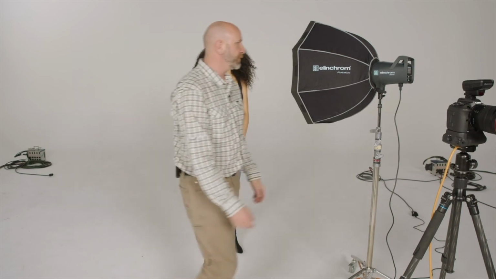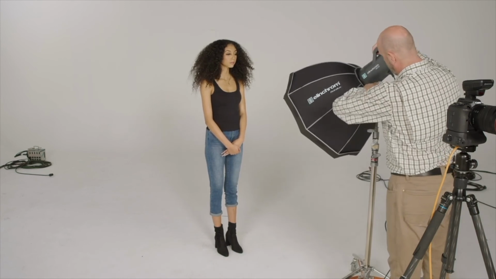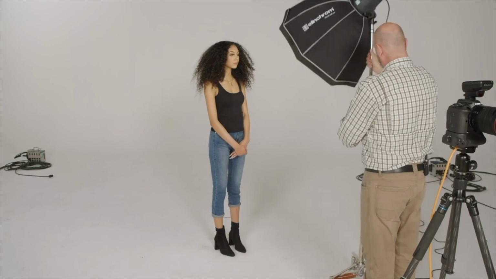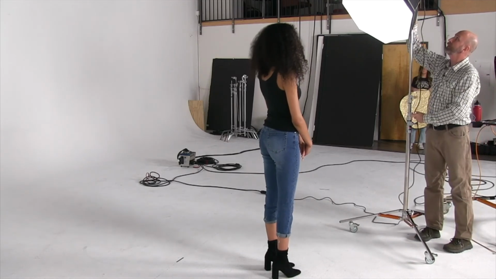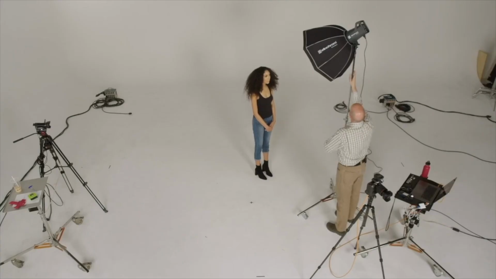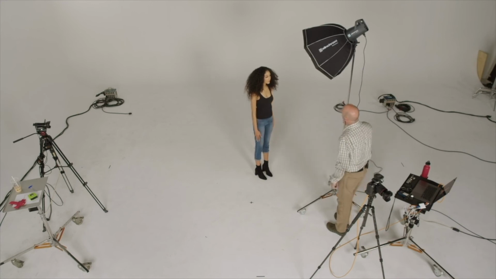So what I'm going to do is take my key light, the only light in this setup, and raise it up. I'm going to make it pretty darn high. First I'll point this down, and then I'm raising this up pretty darn high without killing myself. About like that. That's about 7.5 feet, so it's really high.